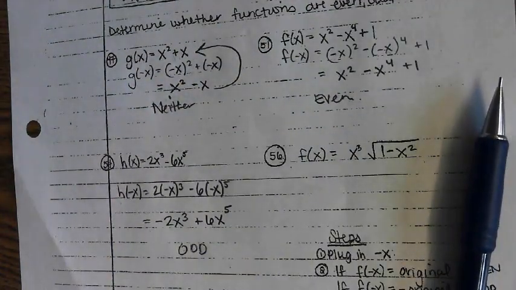Is it possible to have an even degreed polynomial that is an odd function, or vice versa, an odd degree polynomial that's an even function? See if you can come up with an example that would be the opposite degreed polynomial as it is a function.